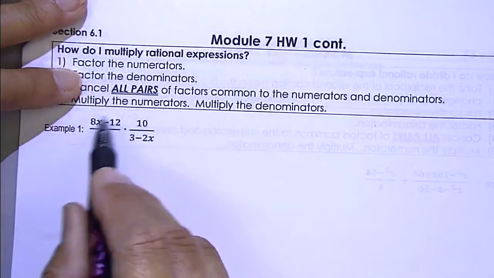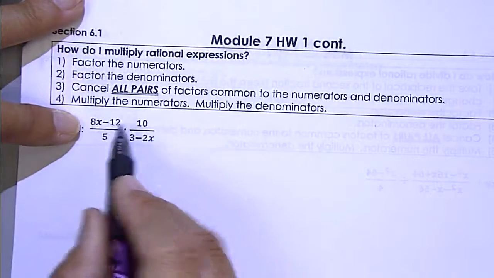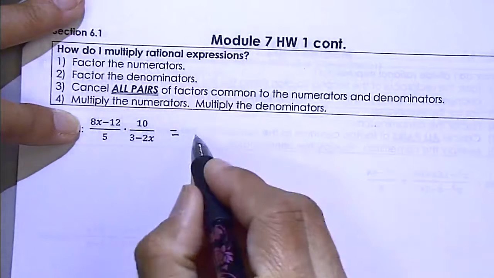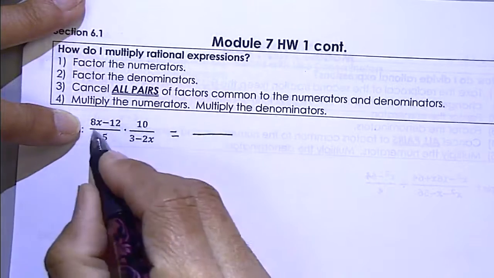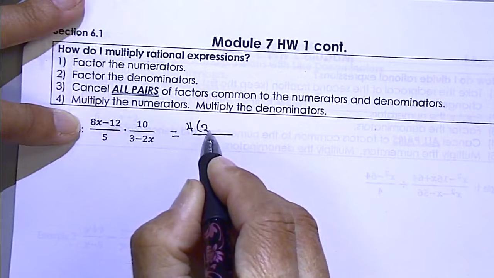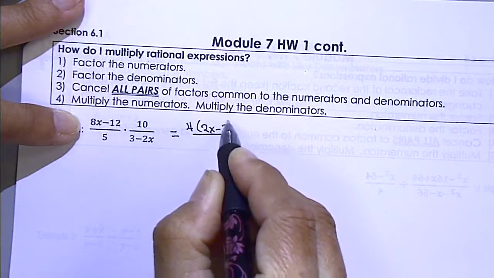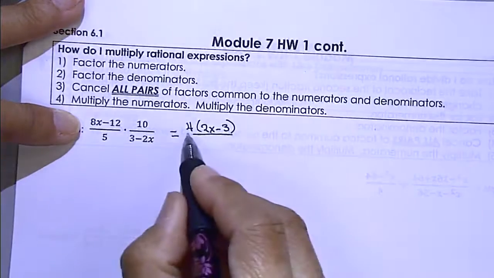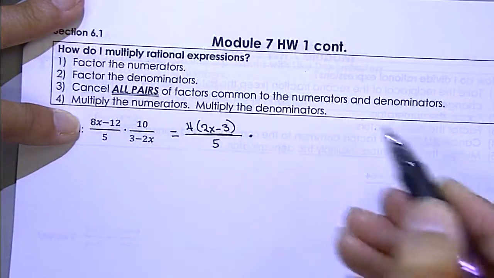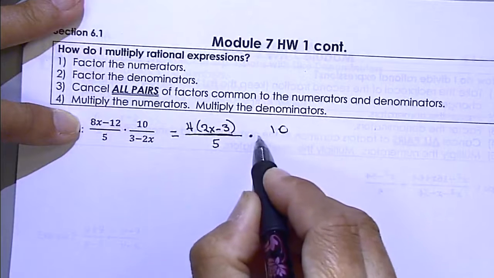Now, this one looks like maybe I can factor out a GCF. So I'm going to factor it down as far as I can and then start my reducing, okay? I'm going to say, for this numerator, I'm going to factor out a 4. I end up with 2x minus 3. That's as basic as it gets. That's all I can factor out. There's nothing I can do about this 5. I'll leave it as multiplication. There's nothing to be done about a 10.